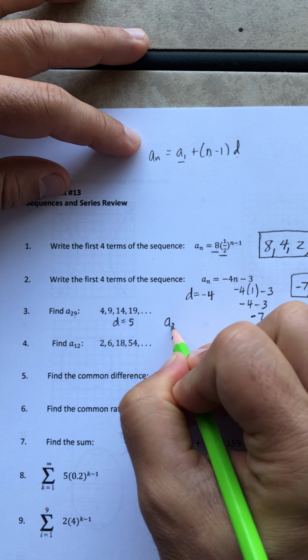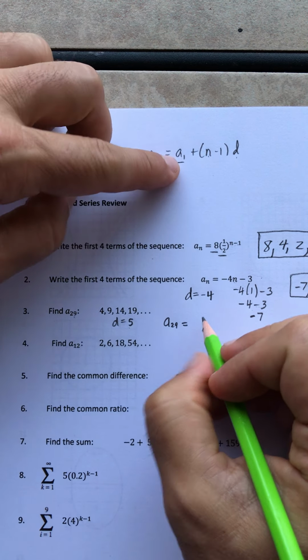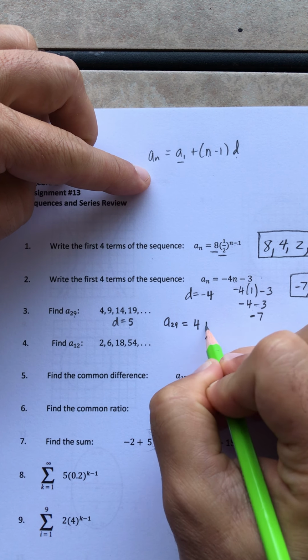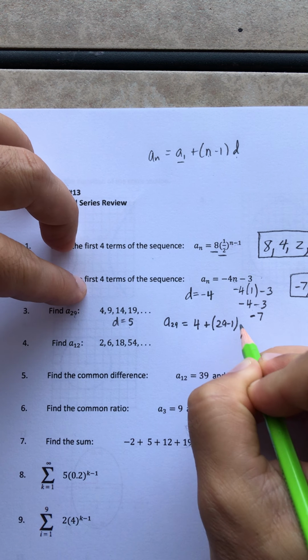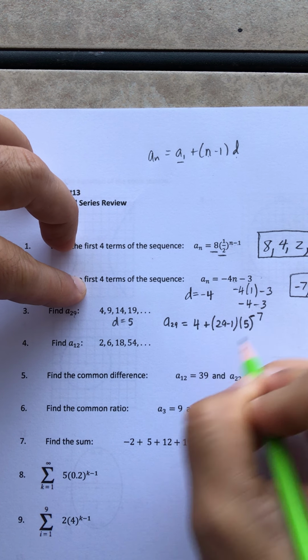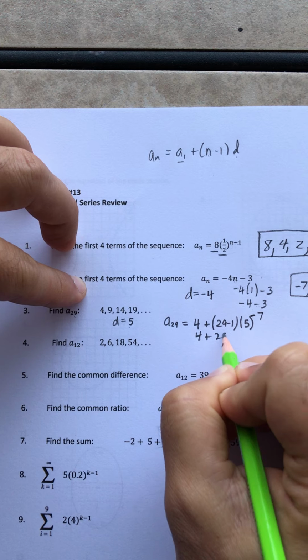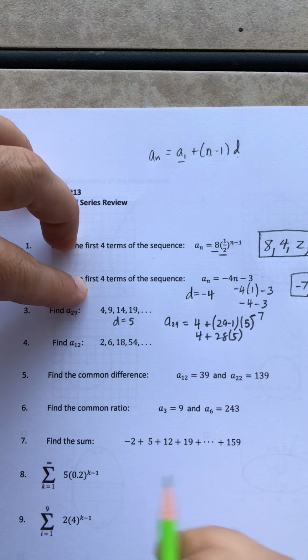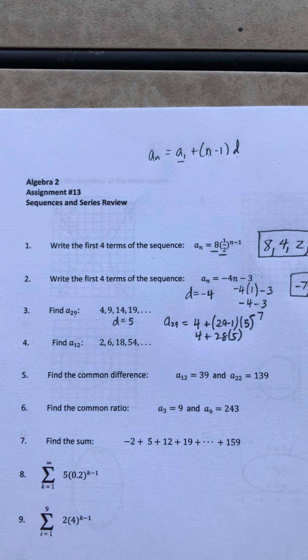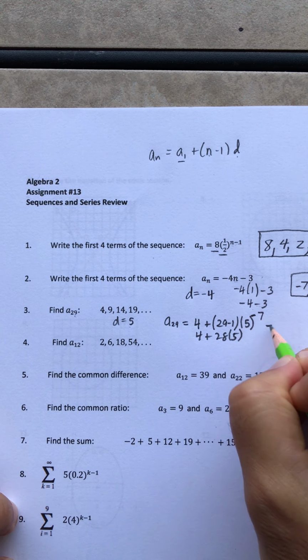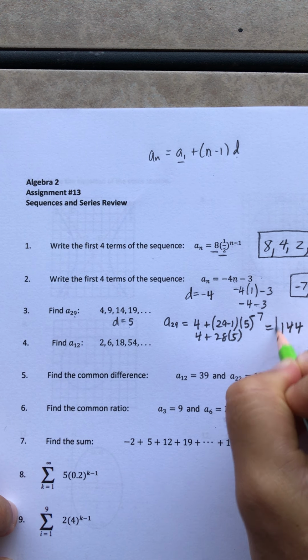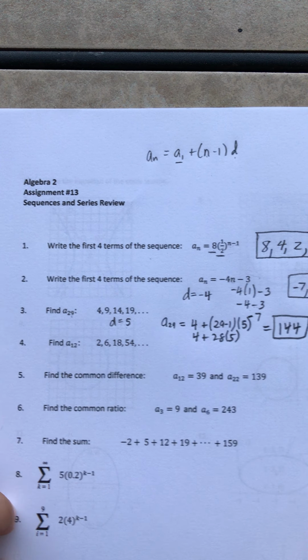So my 29th term, a29, is going to be 4 plus 29 minus 1 times 5. So that's 4 plus 28 times 5. I'm going to multiply 28 times 5, and then add 4. And I get 144.